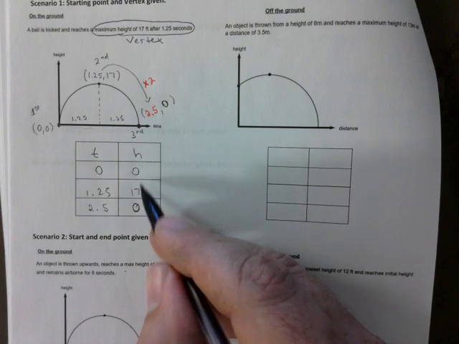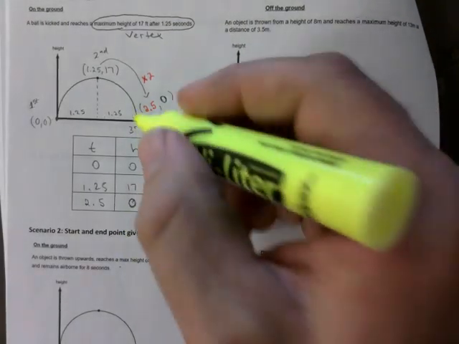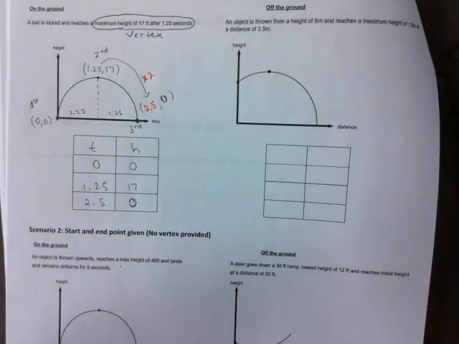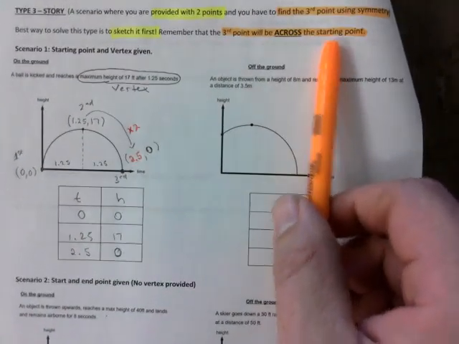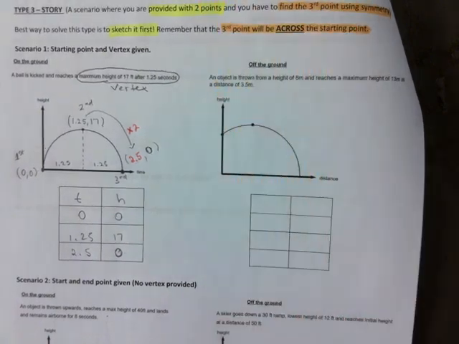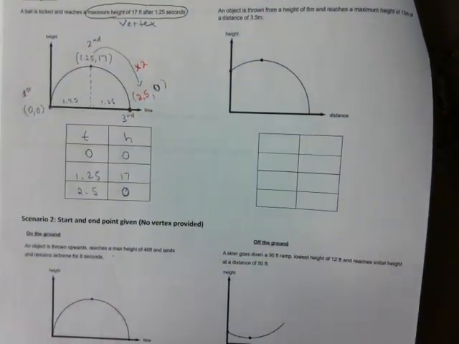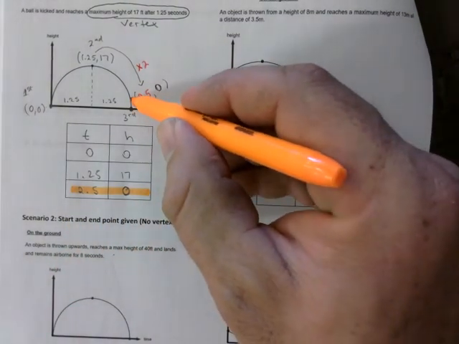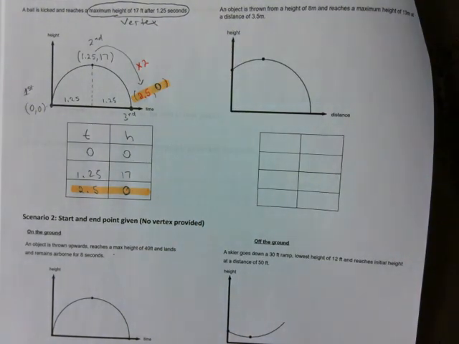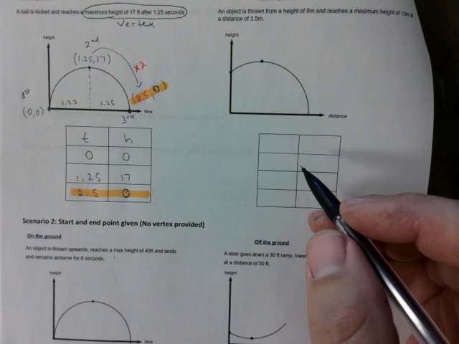That's the key there. So I'm going to highlight the third point because I used orange earlier to highlight the third point here. So I'll do the same here. This is my third point. That's the one I determined on the graph, and then I also put it on my chart, T-chart.